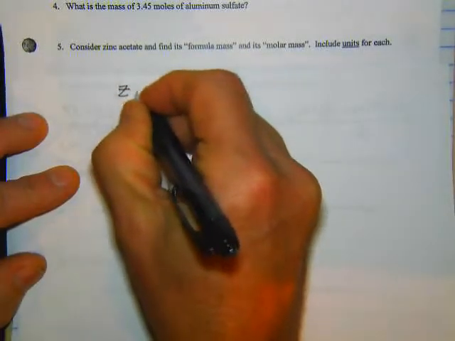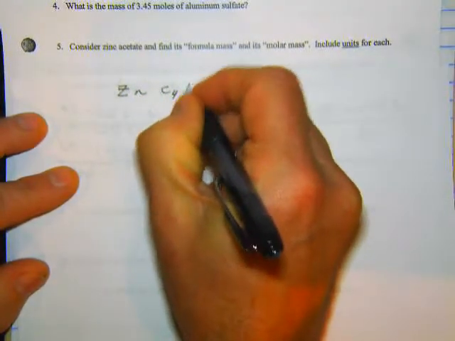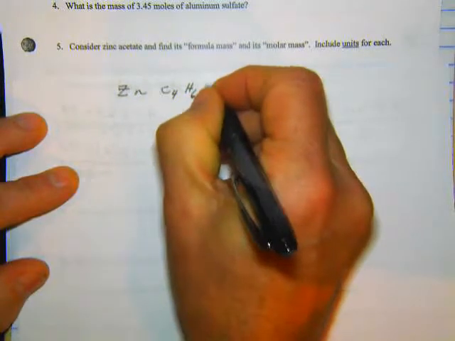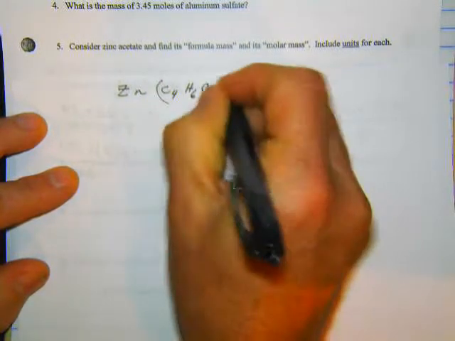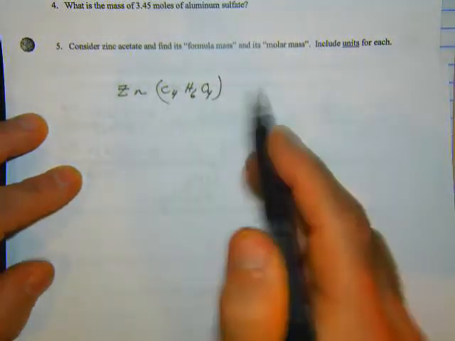Zinc acetate is ZnC4H6O4. This is the acetate right here, and there's the zinc.